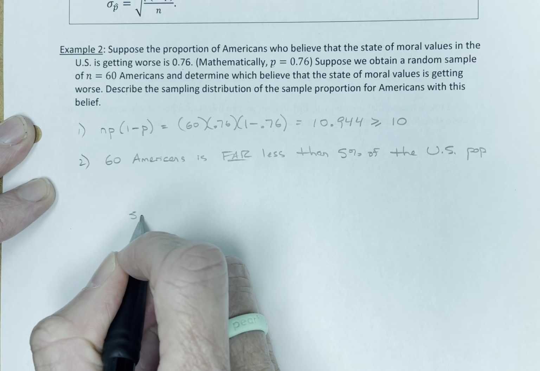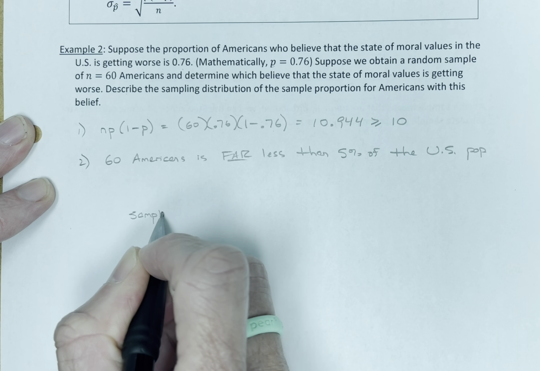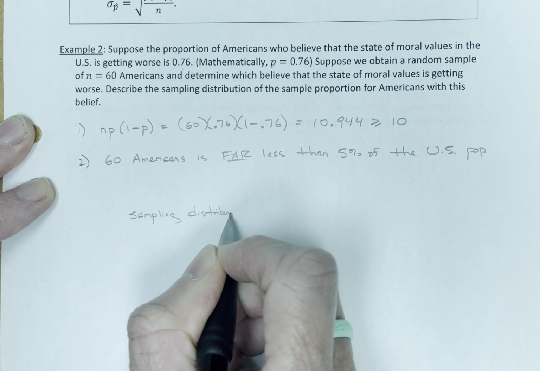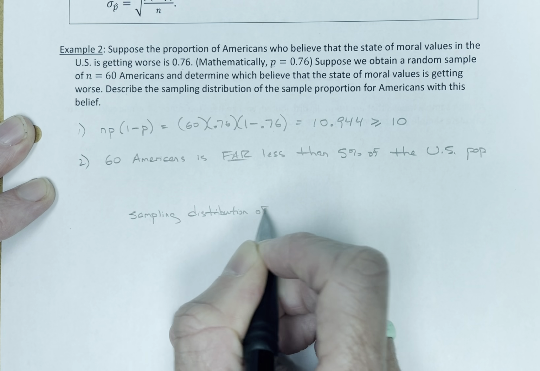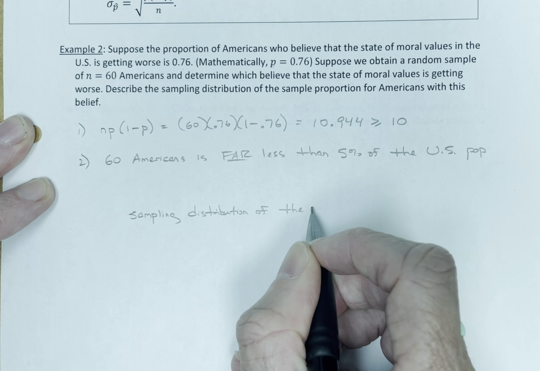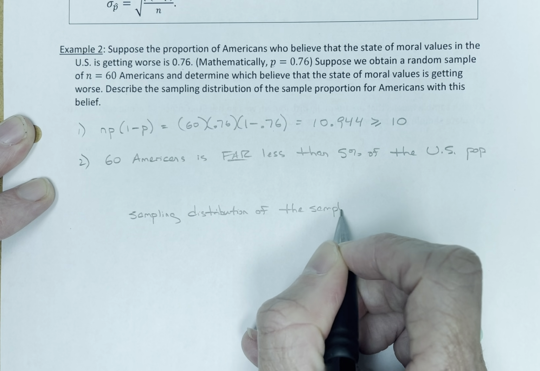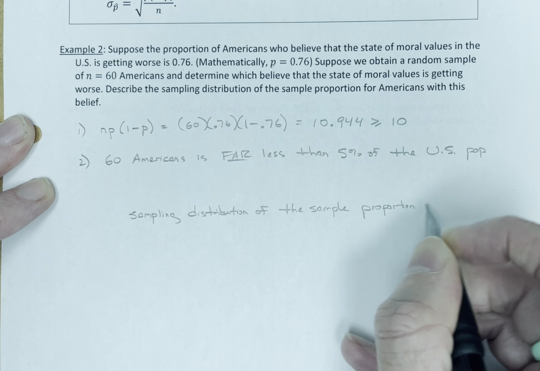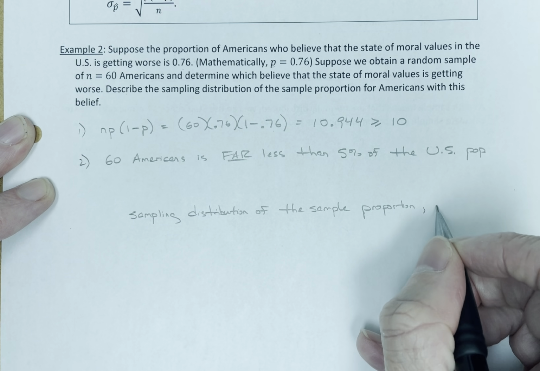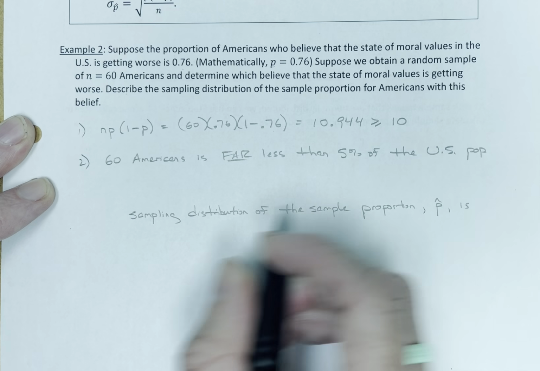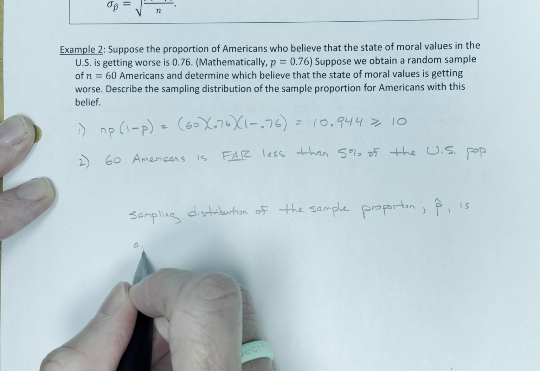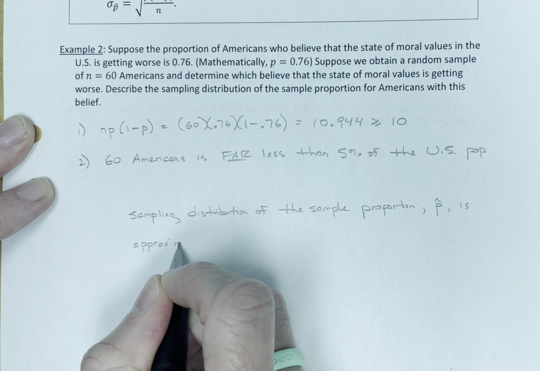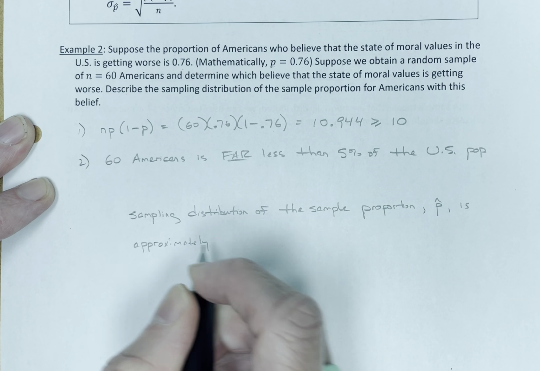Describe the sampling distribution of the sample proportion. Now I can do it. The sampling distribution of the sample proportion, which is p hat, is approximately normal. Because we met the 2 criteria, it's approximately normal. That's a good thing. We like normal.